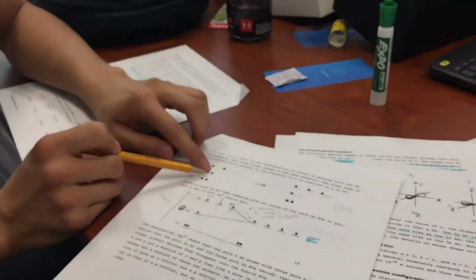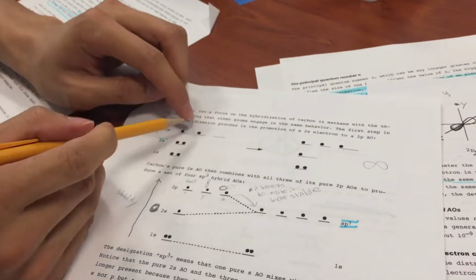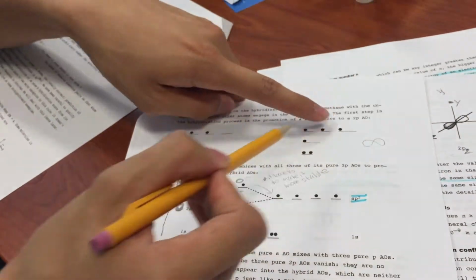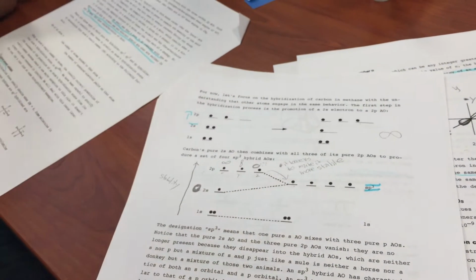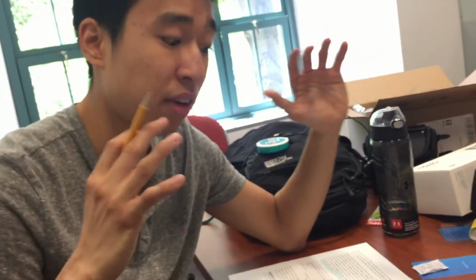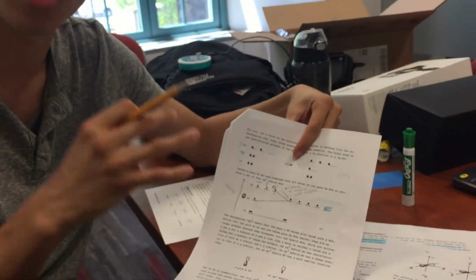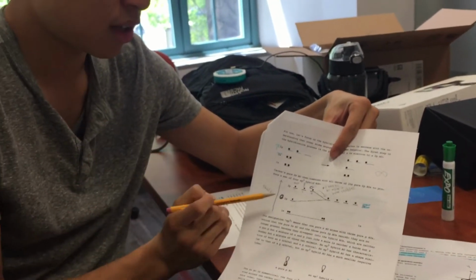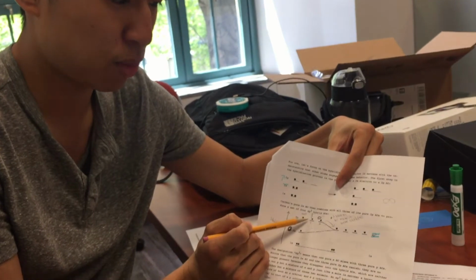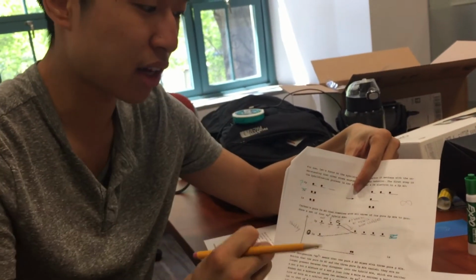Why do atoms promote this electron up to here, decreasing stability, but then hybridize? Well, they do it for like a split second because it provides an awesome benefit. And that benefit is that it allows you to fuse together, or hybridize, your 4 arms. Your 2s, your 2px, 2py, 2pz, they all hybridize together.